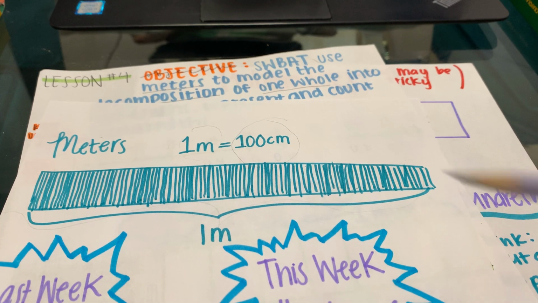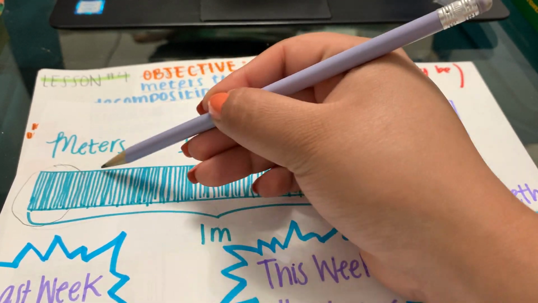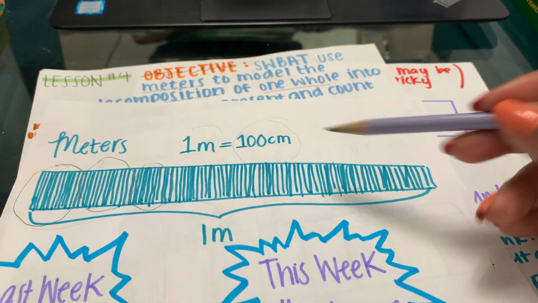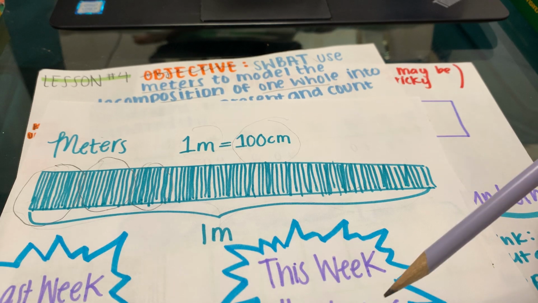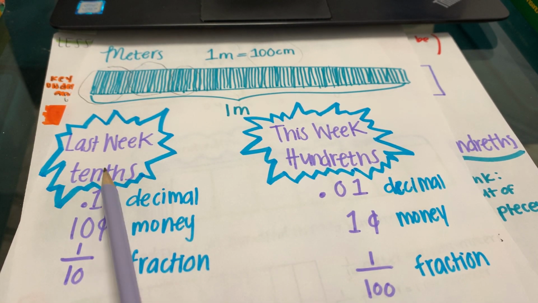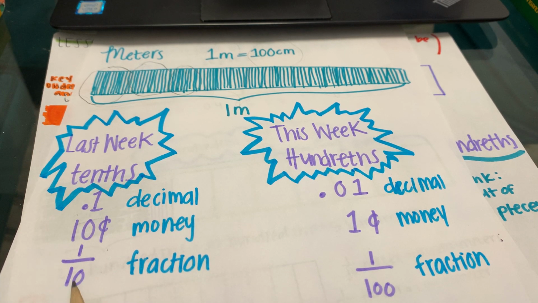However, these hundredths could also be broken down into groups of 10, and I'm not sure exactly how those would look like, but they would be about that size. And you can make 10 groups of 10, which would give you 100. And that's important because last week we learned about tenths, which is 0.1 as a decimal, or you could imagine it as 10 cents in money. As a fraction, that was 1/10.